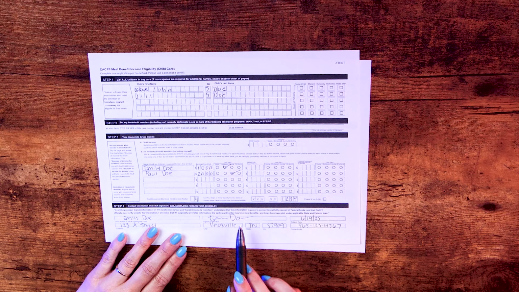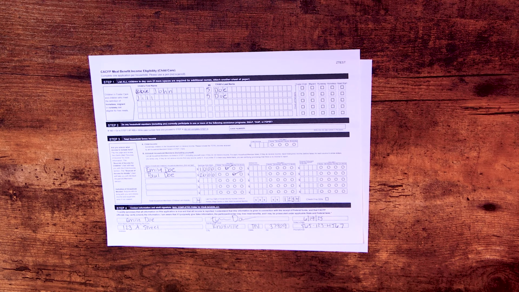If they do not sign and date it, it will still be incomplete, even if it says parent refusal. So they must sign and date this part right here. If the parent does refuse, just like with an incomplete, it will be deemed at the lowest reimbursement rate. So that child will be deemed as paid.